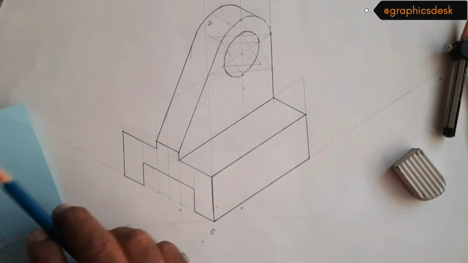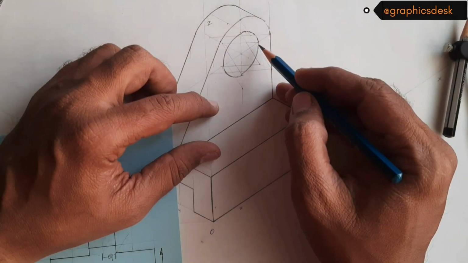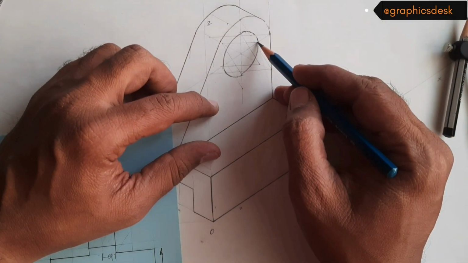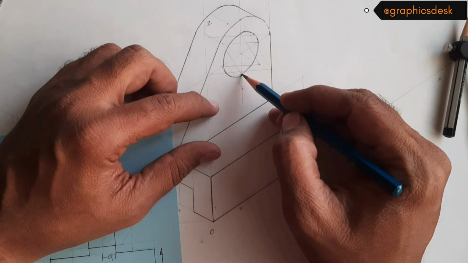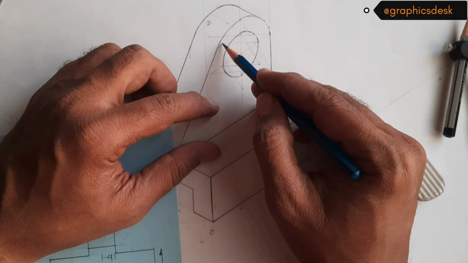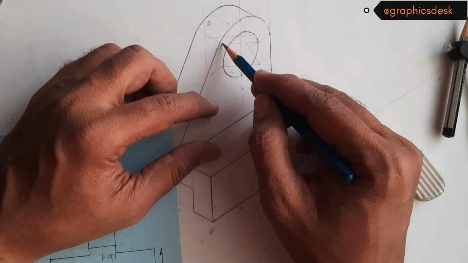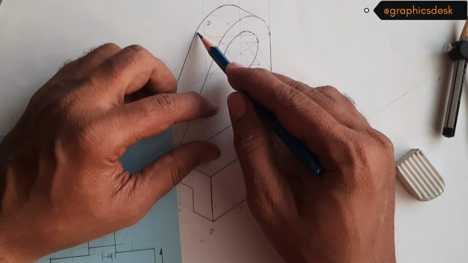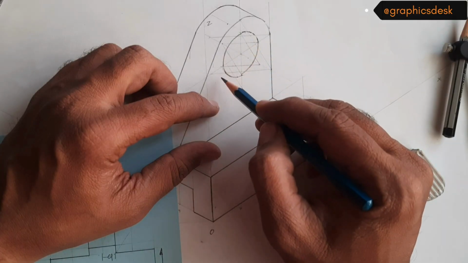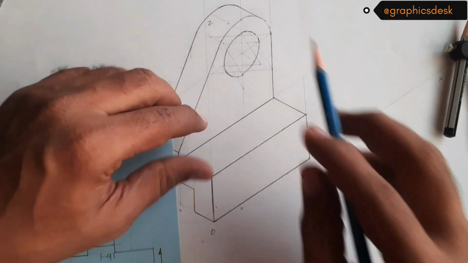So let's draw that. Now the only possible arc that could be visible would be equivalent to this one, which means we'll locate this point. This is the center for this arc. We'll locate this 18 mm in this direction, and we'll see if there is an arc which is visible through this circle.